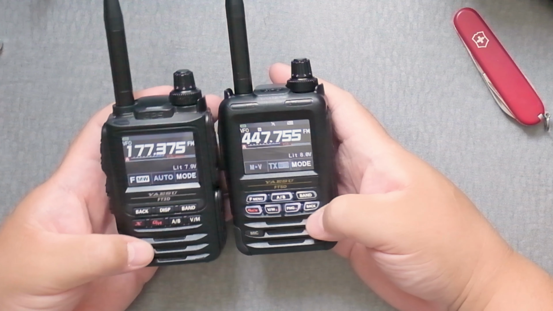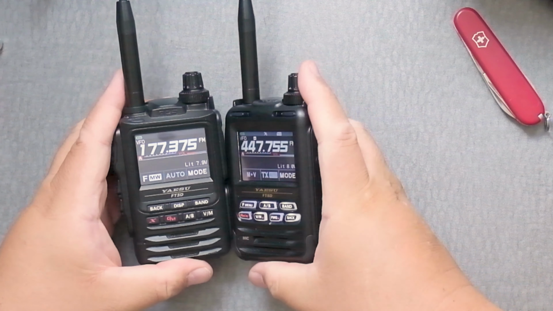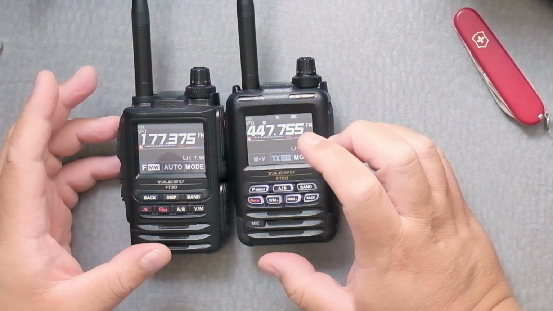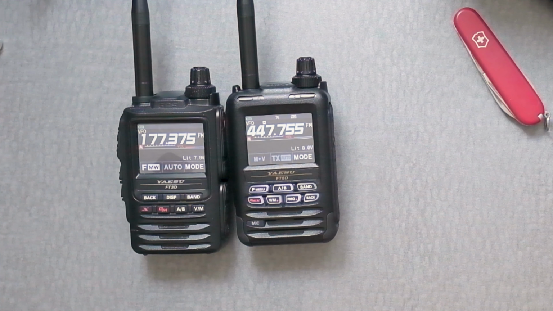Okay, Bluetooth wise, still Bluetooth 4.2, and no, you cannot use your AirPods. But the funny thing about Yaesu, I remember when the FT3D came out, people were like, "Hey, I want to use my Bluetooth headset, or in the car, and this and that." And they were like, "Whoa, whoa, whoa!